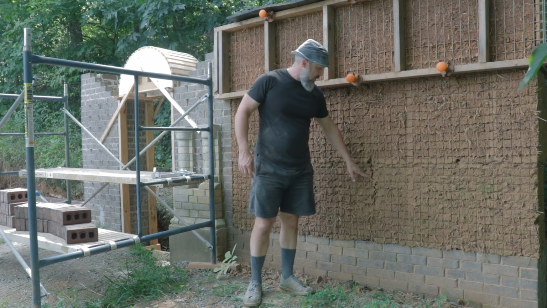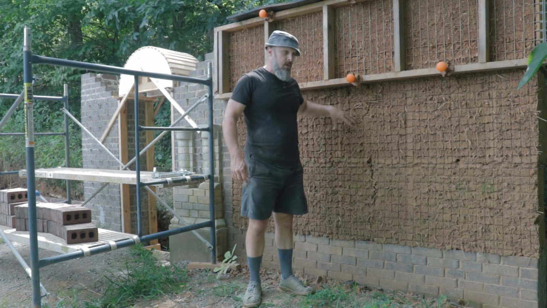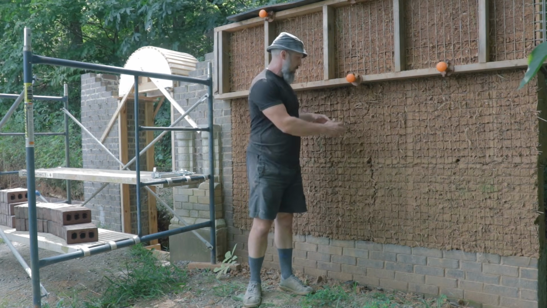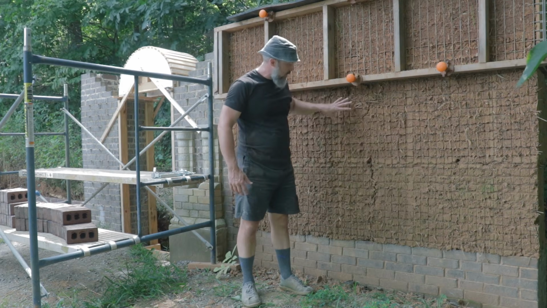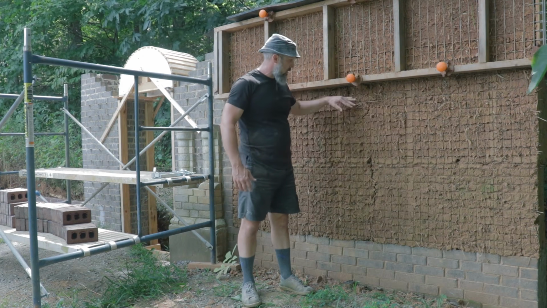This crack actually doesn't go all the way through the wall exactly mirrored like this. So there is still connection even on the interior of the wall. Not to mention the straw. The straw is tying it together.